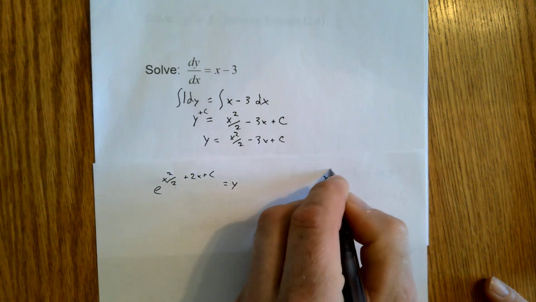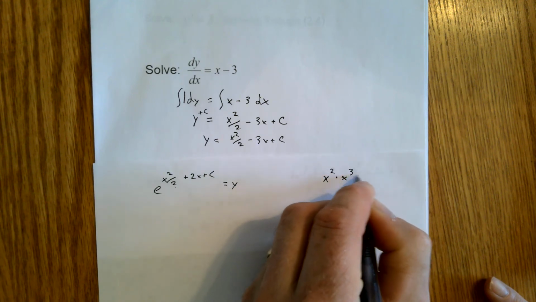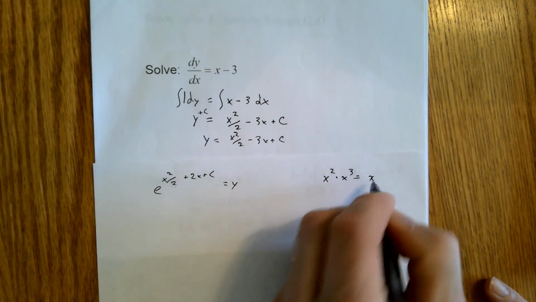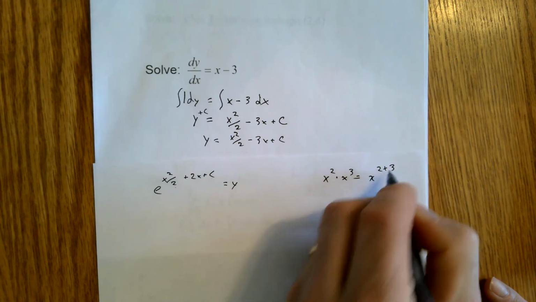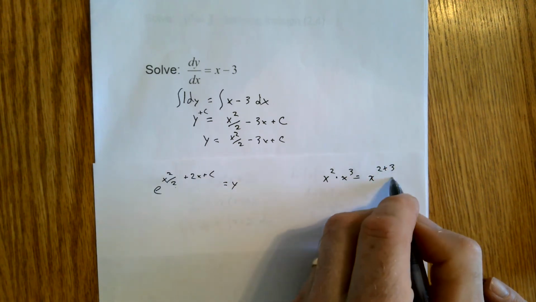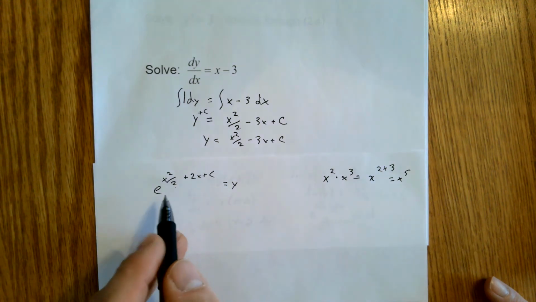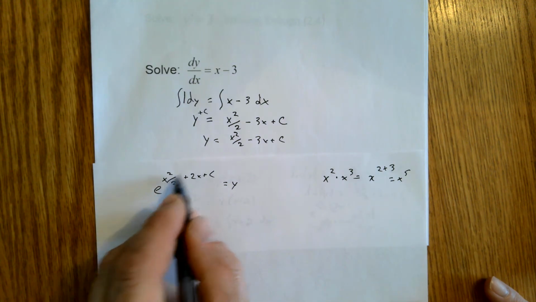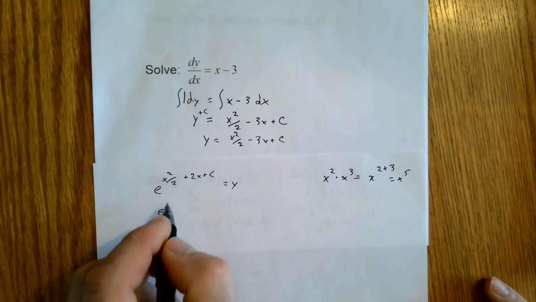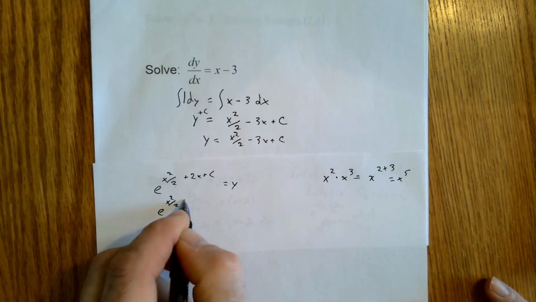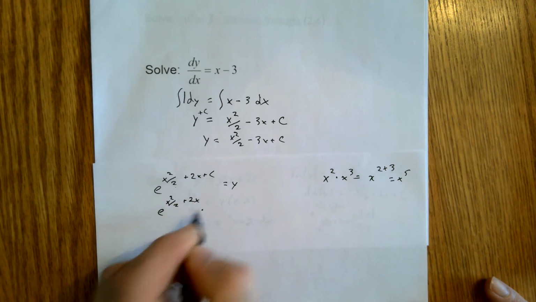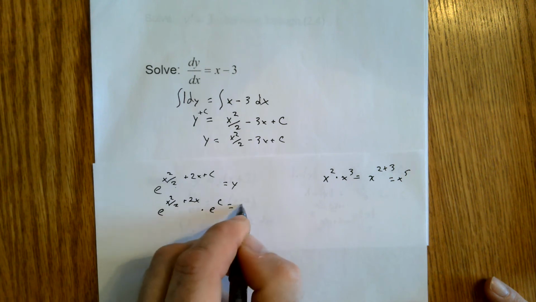No, I said that wrong. So remember our exponent rules. If I give you x squared times x to the third, that's equal to x to the 2 plus 3, or x to the fifth. So what I can do here is go ahead and break this apart. I can break this as e to the x squared over 2 plus 2x times e to the c equals y.